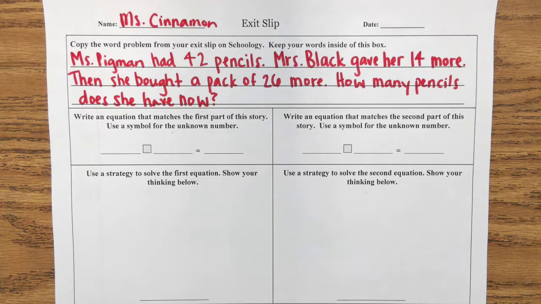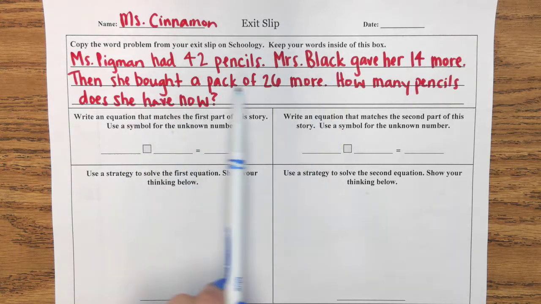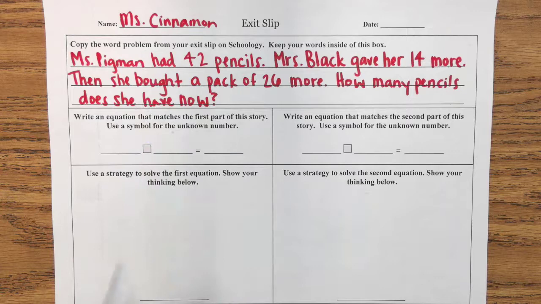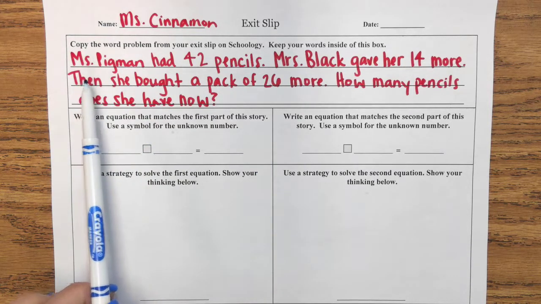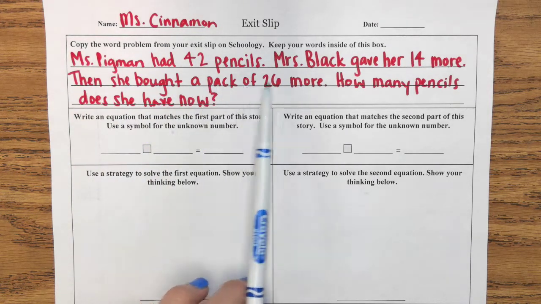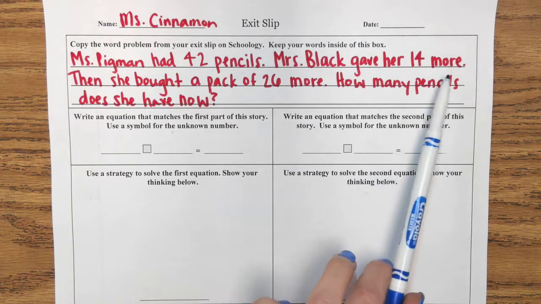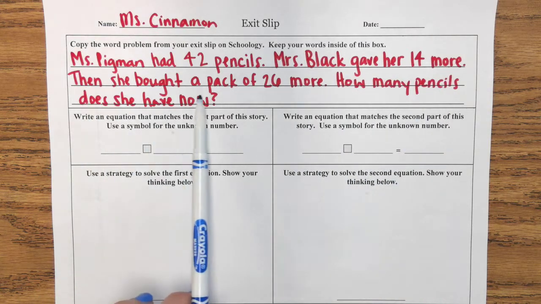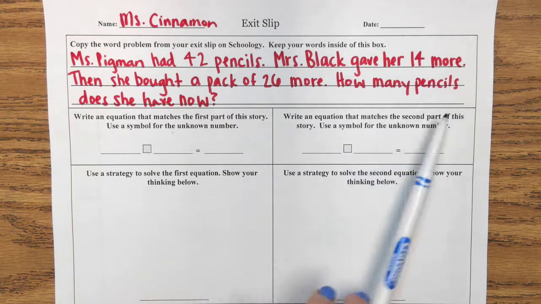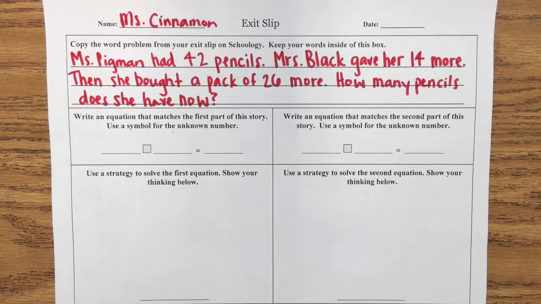Today we are going to work on two-step addition word problems. The first thing I want to do is read my word problem. When you do your work, you're going to copy your word problem from Schoology, but I've already done that. So my problem is Miss Pigman had 42 pencils. Mrs. Black gave her 14 more. Then she bought a pack of 26 more. How many pencils does she have now?